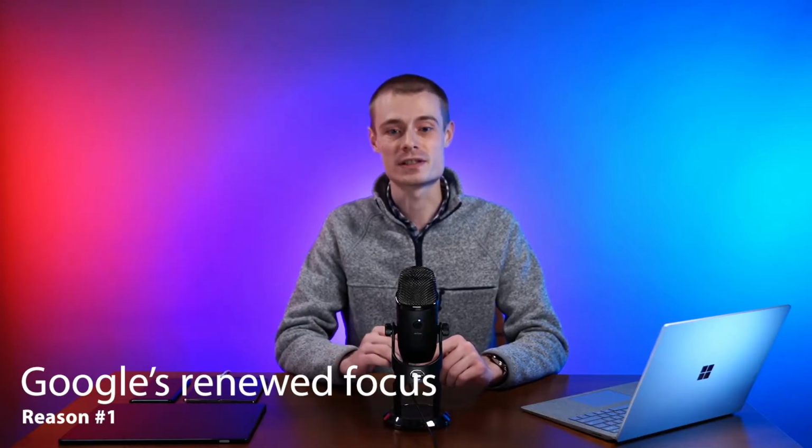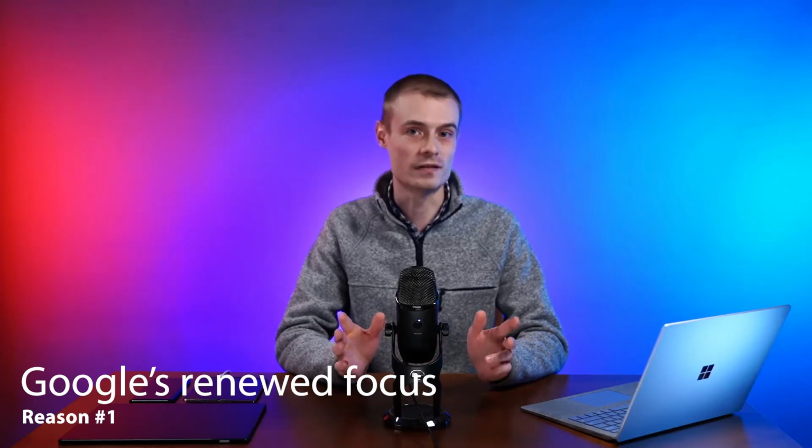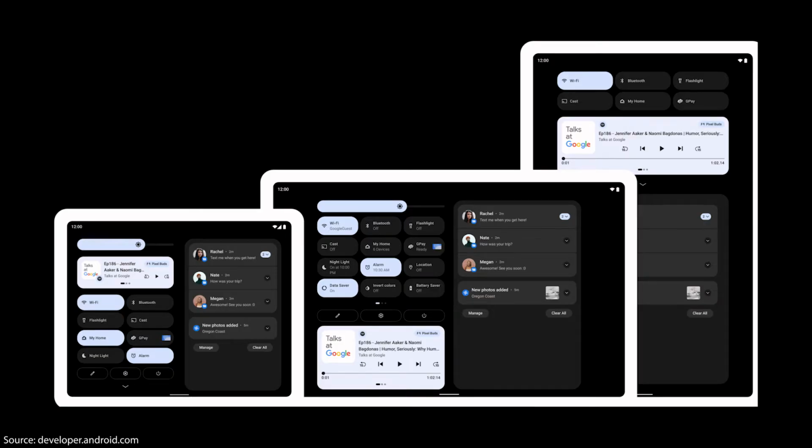Before we dive into what we're building, I'd like to discuss why we're taking the time to build one app for every screen. And I see four particular reasons to do that. The first reason is because Google is placing a renewed emphasis on large screens with a new Android operating system called Android 12L. This is a forthcoming operating system that's designed specifically for large screens. Particularly, they're making several major improvements.